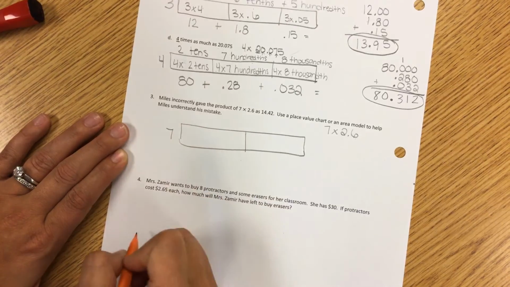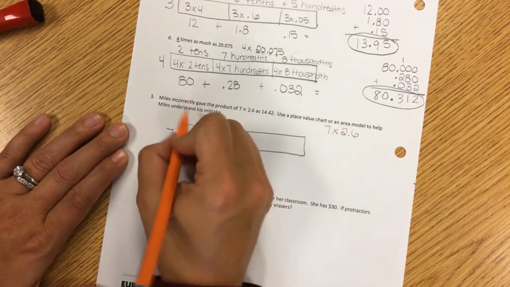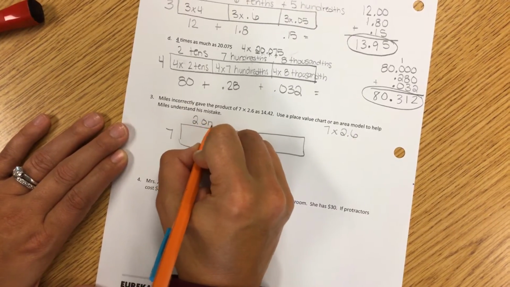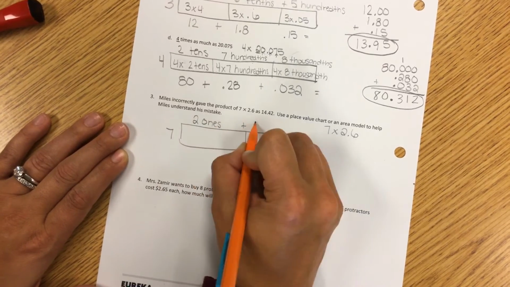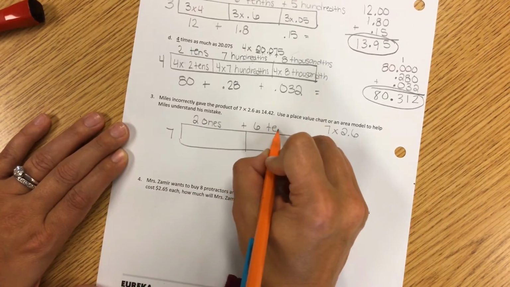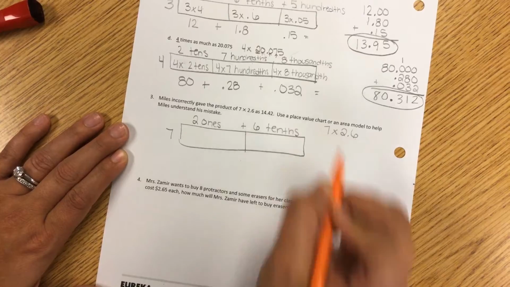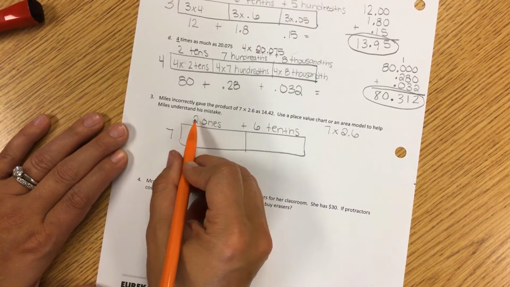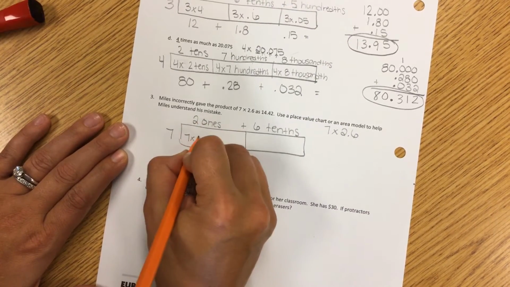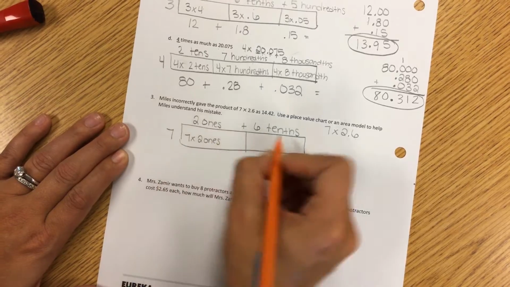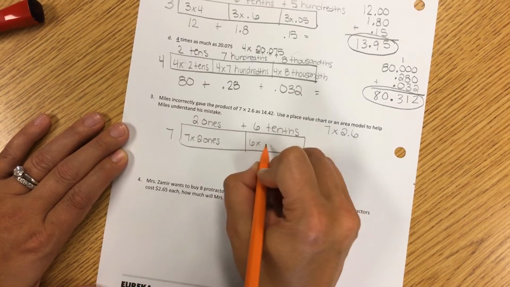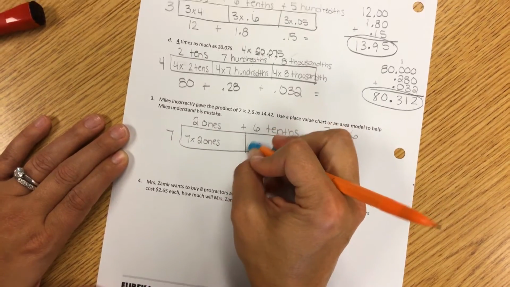I'm going to do 7, and then I'm going to expand this out. So I have 2 ones plus 6 tenths. So I do 7 times 2 ones, and then, sorry, that should be 7 times 6 tenths.